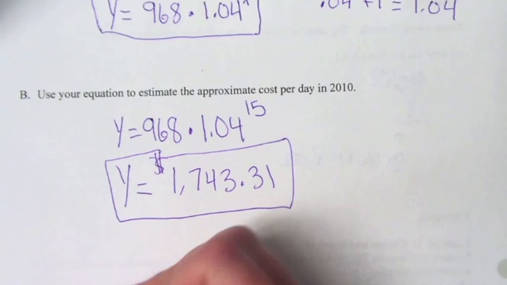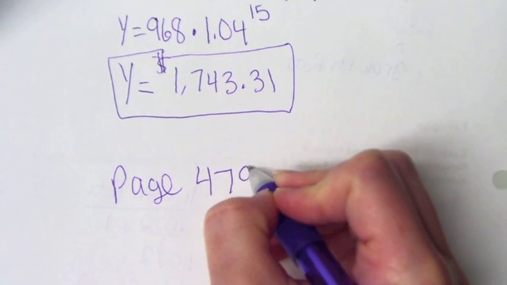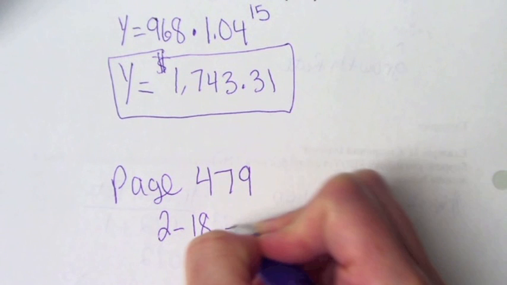Okay, so your homework is page 479. You're going to do 2 through 18 even.